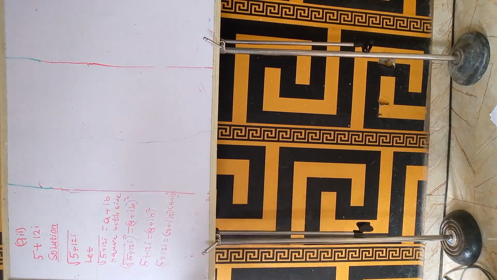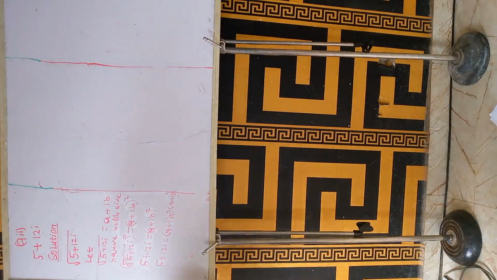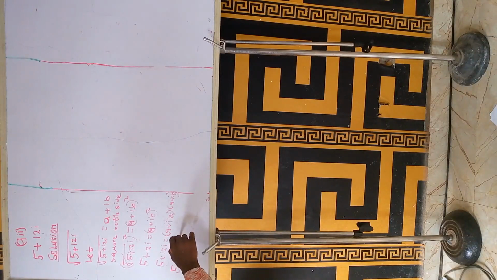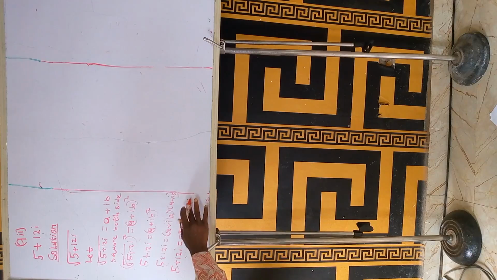From there, I will have 5 plus 12i equals a squared plus 2iab, plus, because i times i is minus 1, that will be minus b squared.